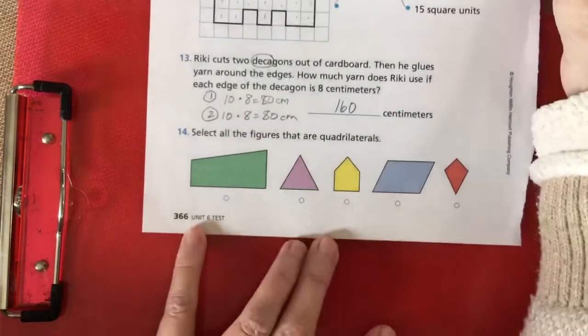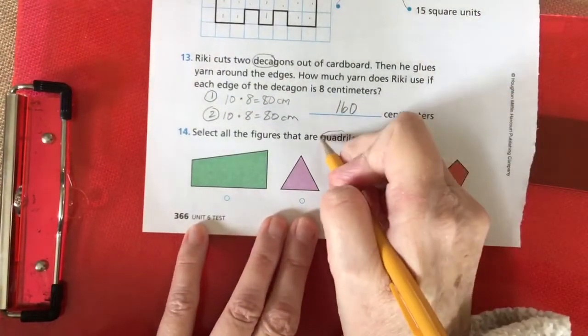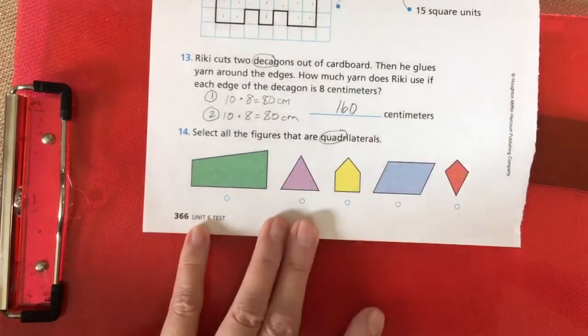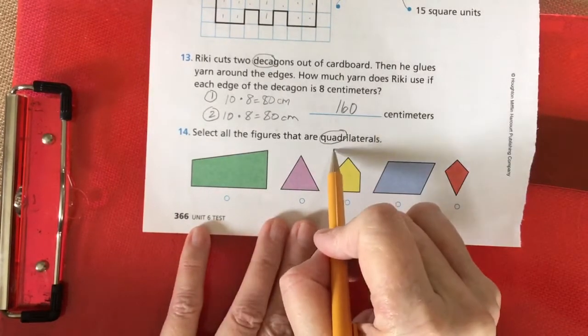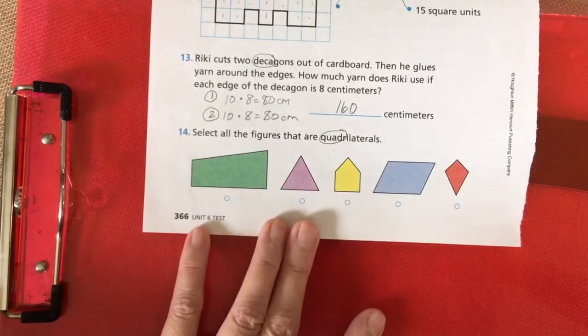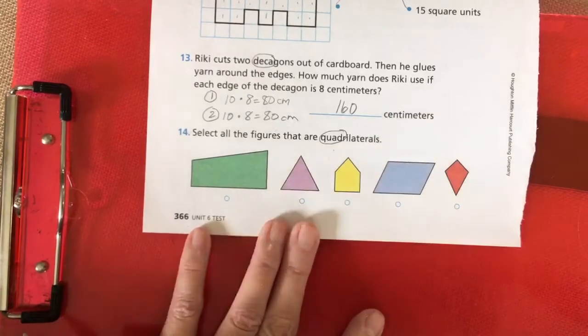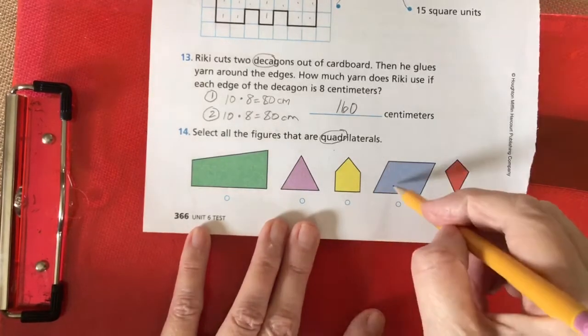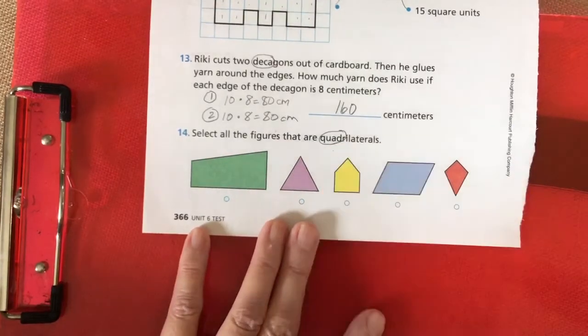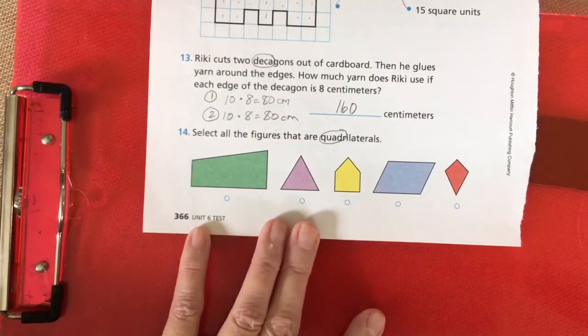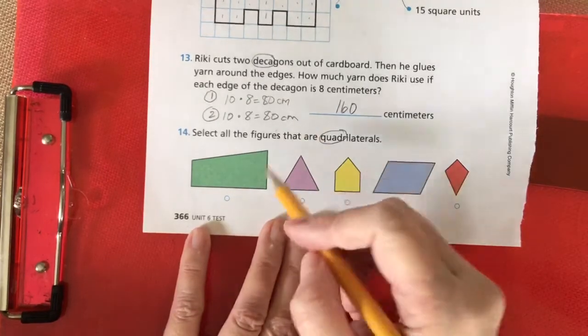Selecting all the figures that are quadrilaterals. Think about the prefix quad. This doesn't actually go with the part of the unit we just did. This goes with when we started Unit 6 to begin with, 6.1, 2, 3, and 4. That was the geometry portion of the lesson, and this kind of goes back into the geometry portion. So remember, a quadrilateral is a shape that has 4 line segments, and it has to be a closed figure.